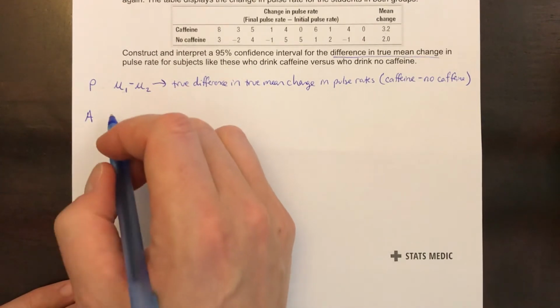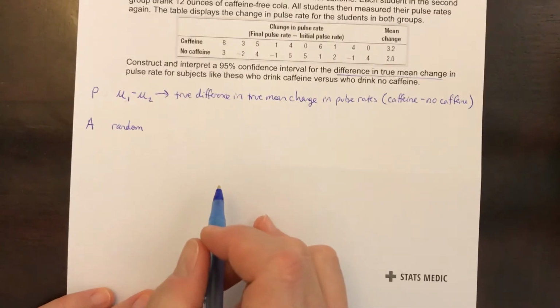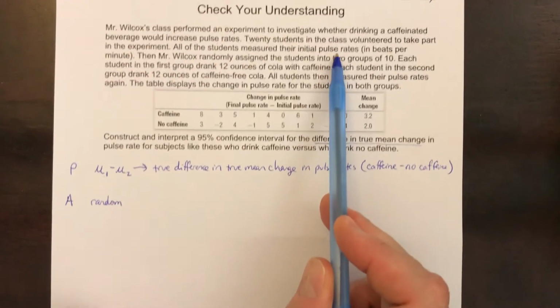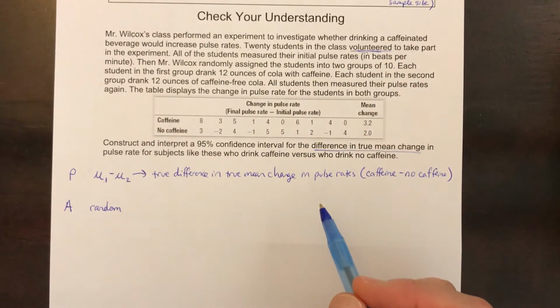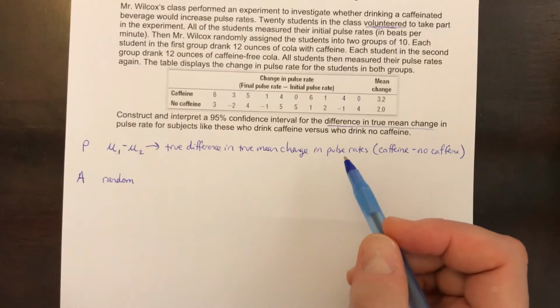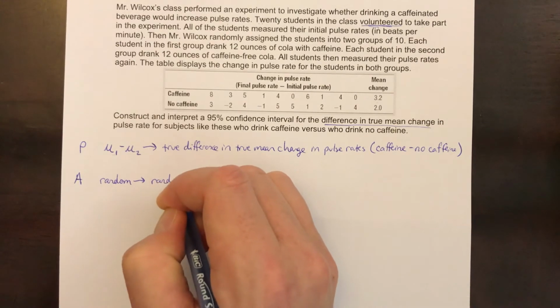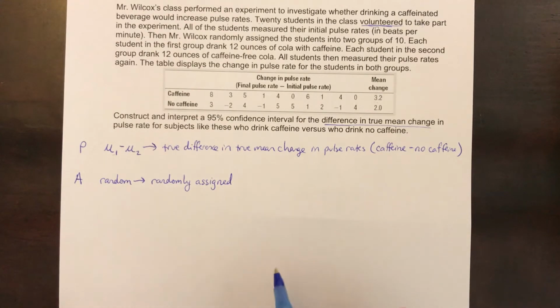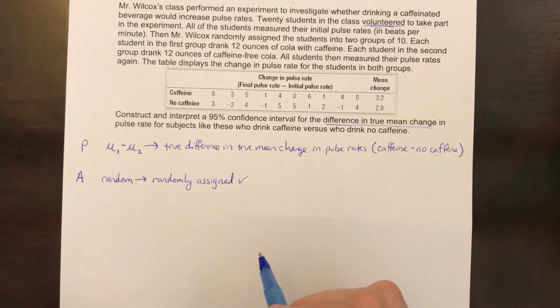Now, the thing about this, we need to be careful. For the random condition, the students were not chosen randomly. It says 20 students in the class volunteered to take part in the experiment. This is not a simple random sample like we would normally be using. However, the students were randomly assigned the treatments. Okay, so that is not the same as being randomly selected. However, the random condition is okay because they were randomly assigned.